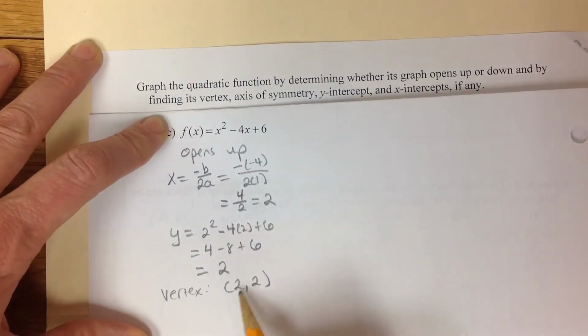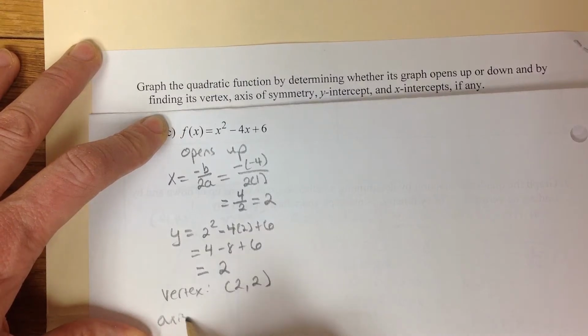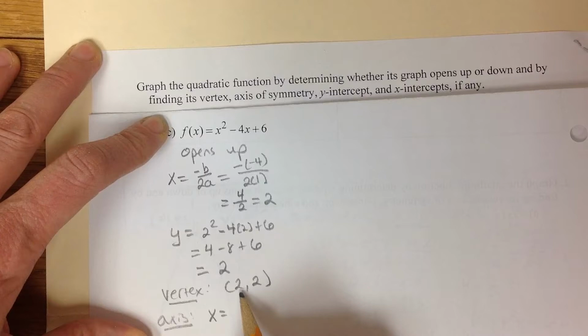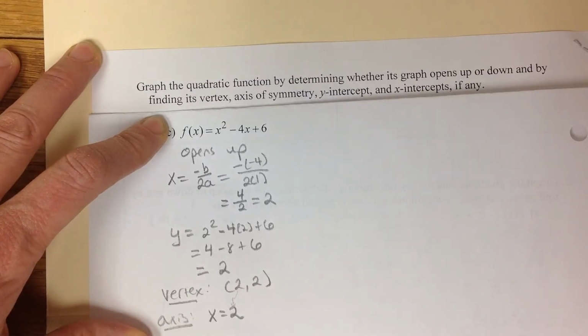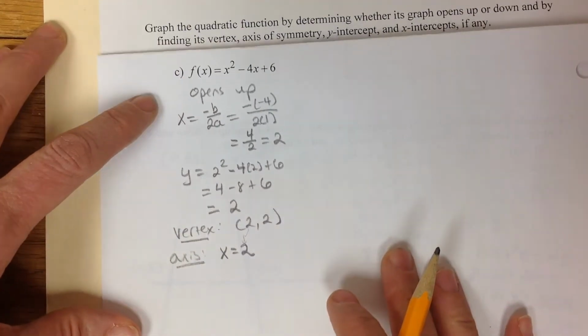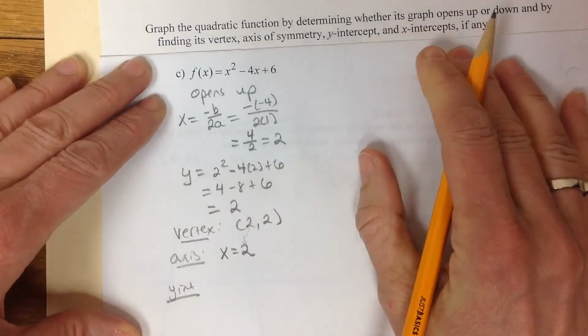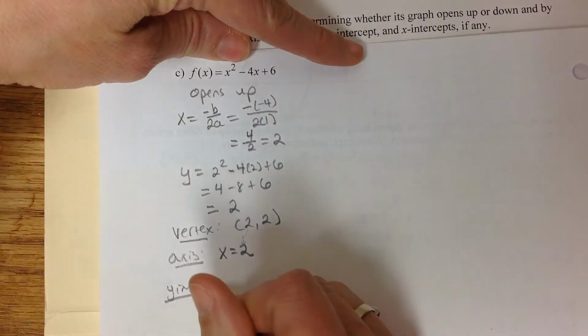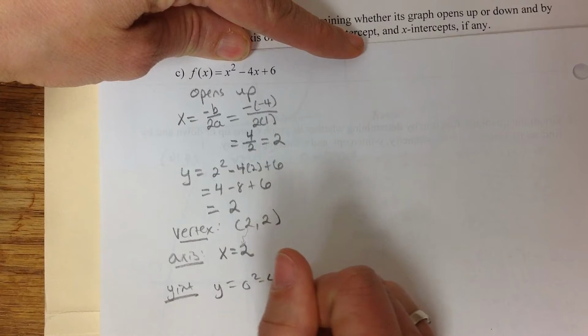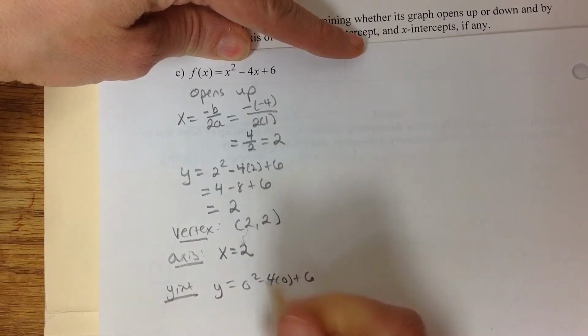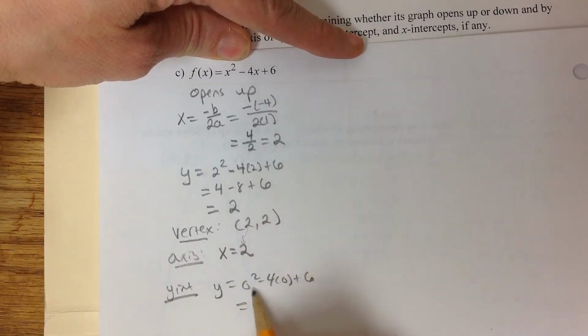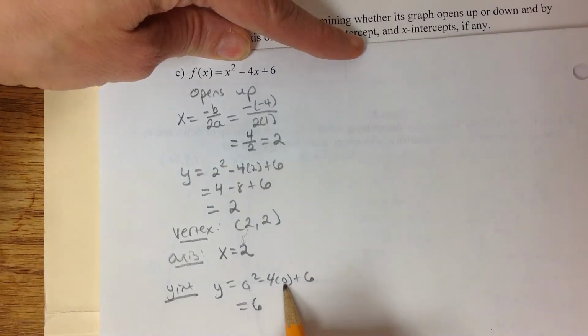This also tells me the axis of symmetry. The axis is the vertical line x equals, and it's just the x value of the vertex, so x equals positive 2. For the y-intercept, we plug in 0 for x, so this will become y equals 0 squared minus 4 times 0 plus 6, which simplifies to just be 6 since these both drop out.